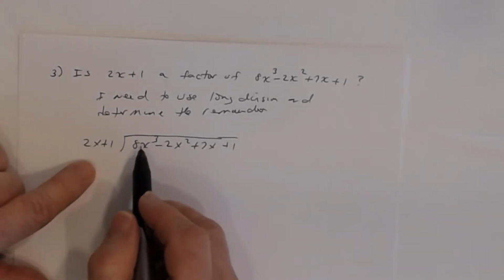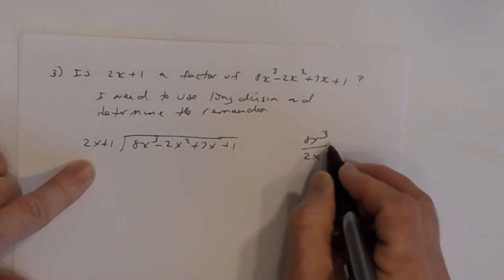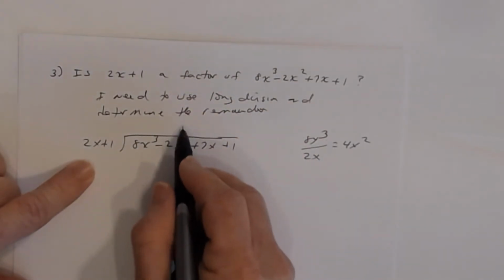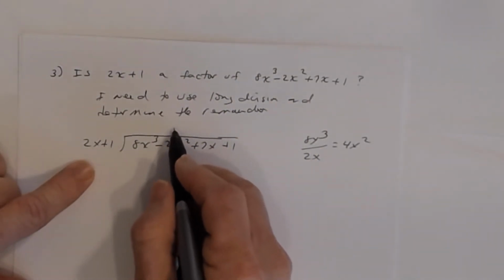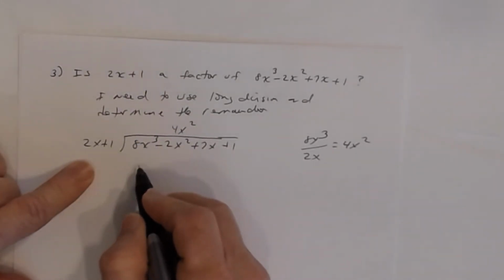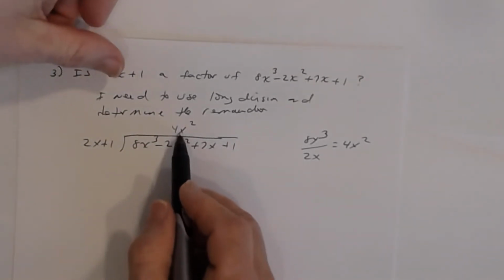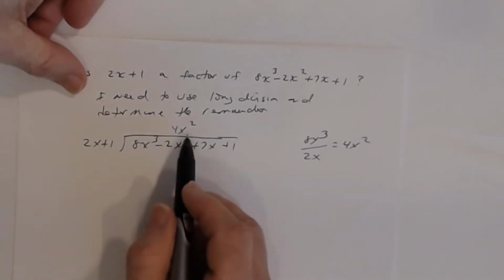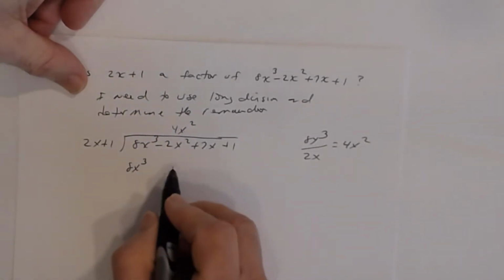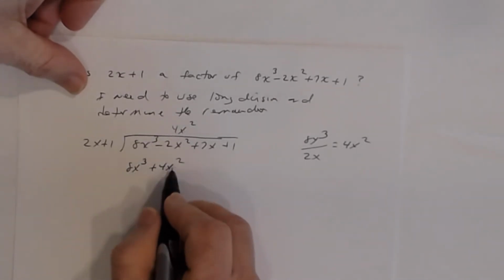So you take first into first. So 8x cubed divided by 2x is 4x squared. So we're going to put 4x squared in the x squared column. If you're doing this correctly, when you multiply, you better get this first term, 8x cubed, here. Each time, that's the process that needs to occur. So 4x squared times your divisor: 4x squared times 2x is 8x cubed, and 4x squared times 1 is 4x squared. Notice I'm aligning the like terms.